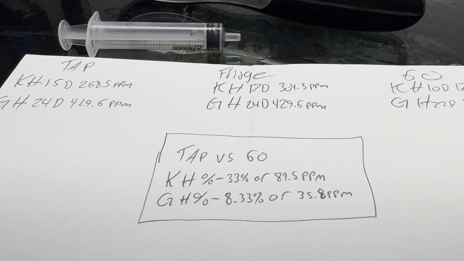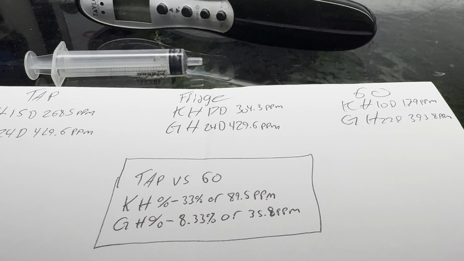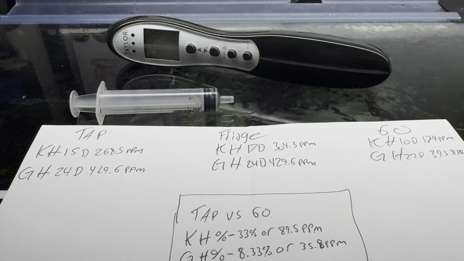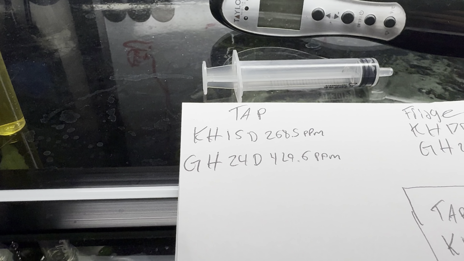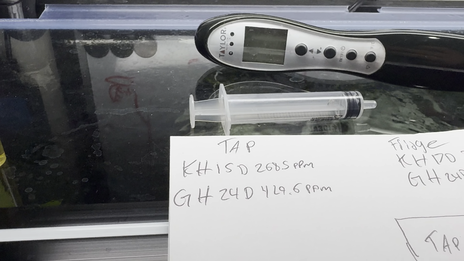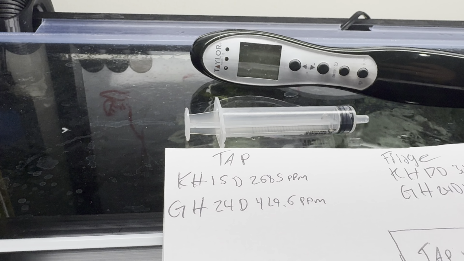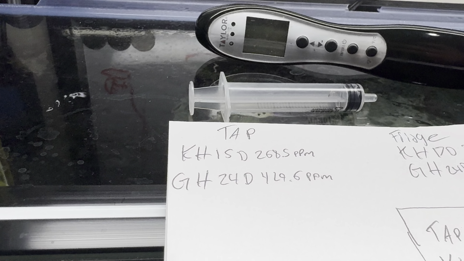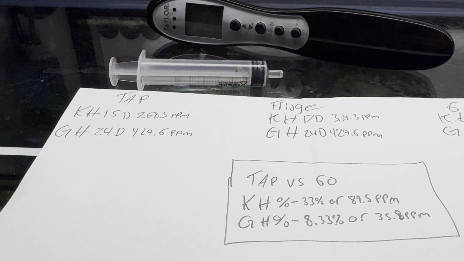Same thing with the general hardness. So that's something you need to watch. Whenever you do a water change, you're going to be increasing your hardness. Generally speaking, where you live, I guess it all depends on what your tap water is. But it is going to increase that carbonate hardness, general hardness.